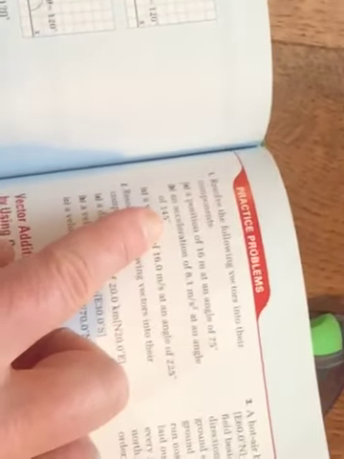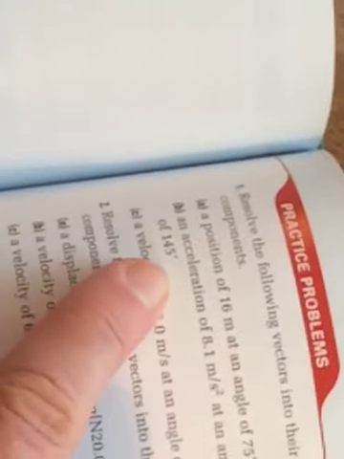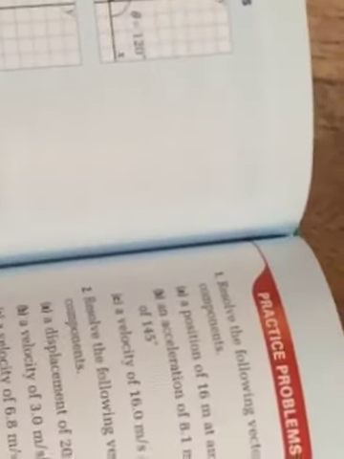Now you'll notice for B, maybe, if I could get it clear and hold the camera steady, that it says an angle of 145 degrees. So when you draw that on the Cartesian coordinates, draw in the reference angle, right? You're going to find you can't make a right angle triangle out of an angle of 145 degrees.